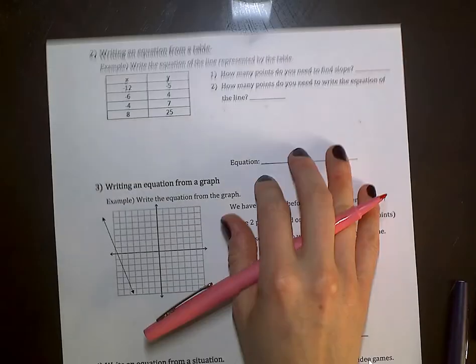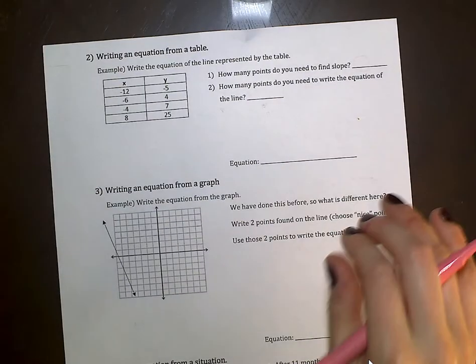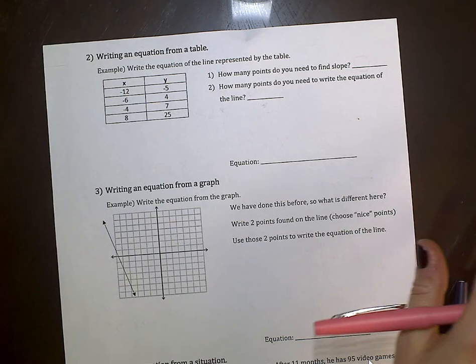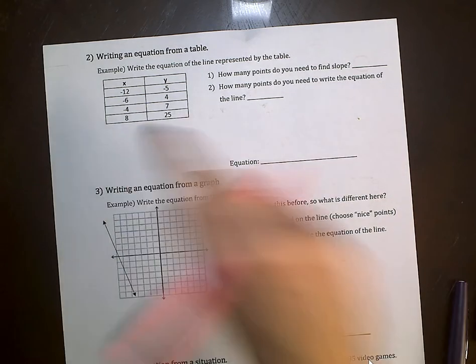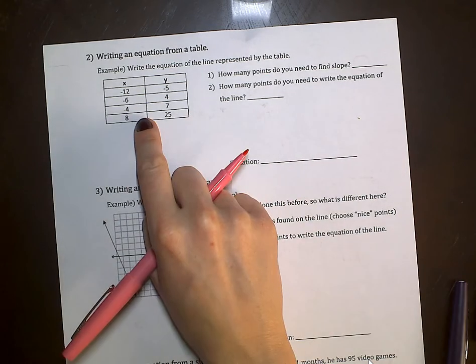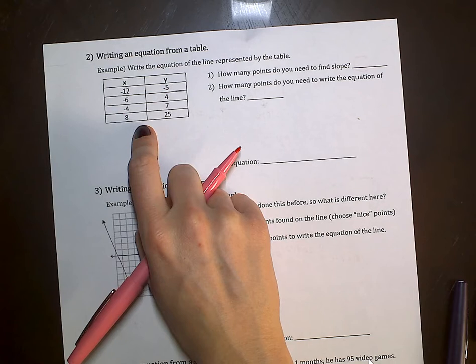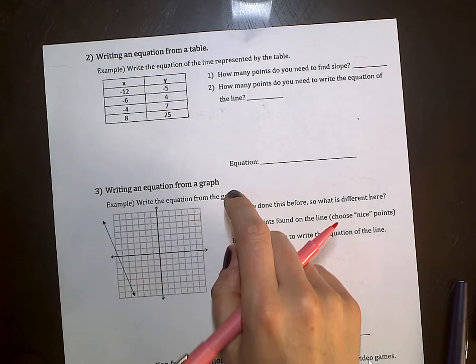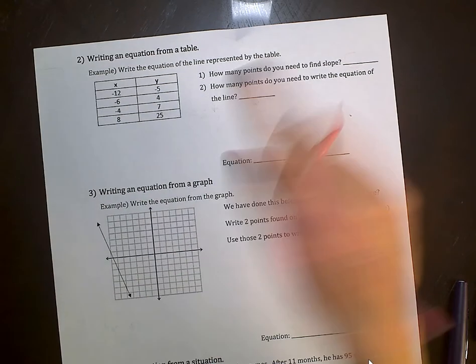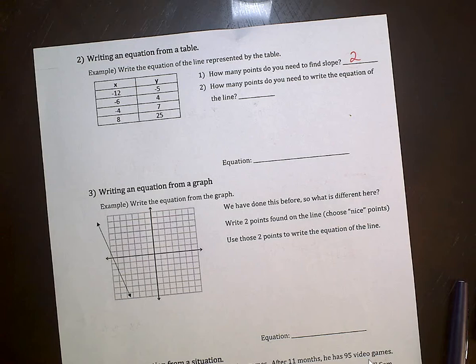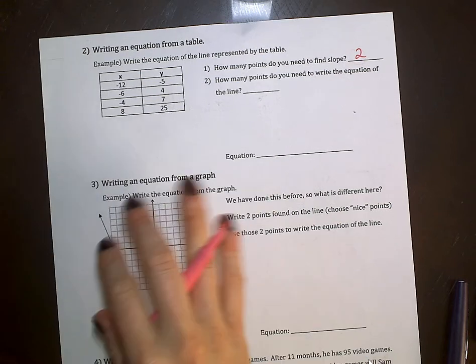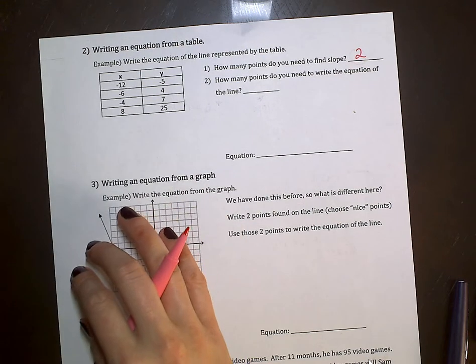Okay, 3 more situations, but you guys, essentially it's all the exact same thing. So this time I want to write the equation for the line, and they give me a table. So they give me 4 different points on the line. Now, you only need 2 points to be able to find the slope, which is my first step. That's what I want to do first. And like I said, they gave me 4.